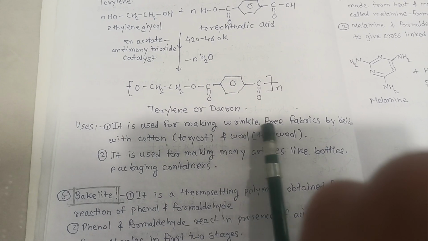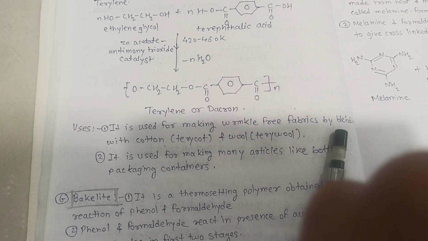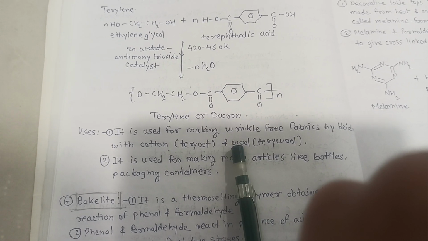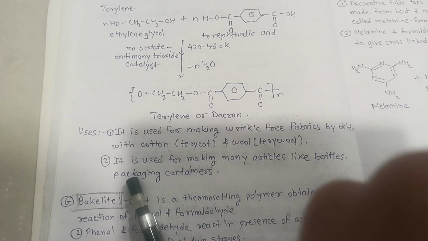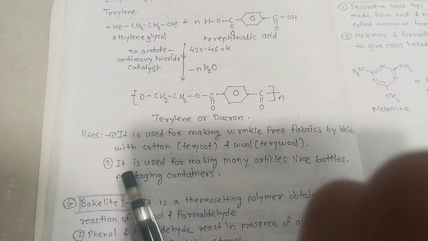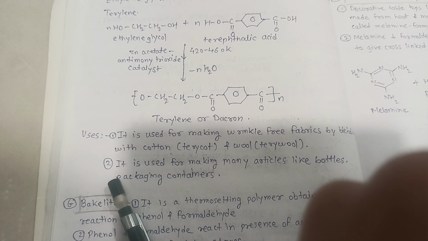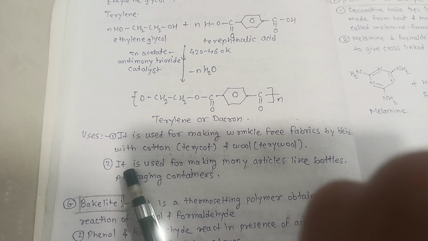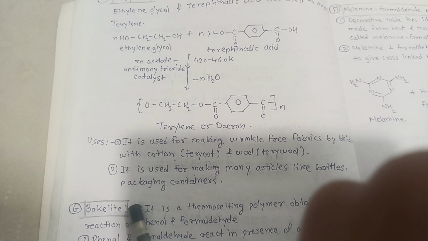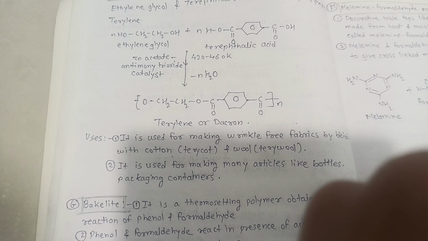Let's see the uses. It is used for making wrinkle free fabrics by blending with cotton, that is terracotton, and wool, terrywool. So that's its use. No need to iron these, we can directly use these fabrics. Second, it is used for making many articles like bottles, packaging containers, etc.